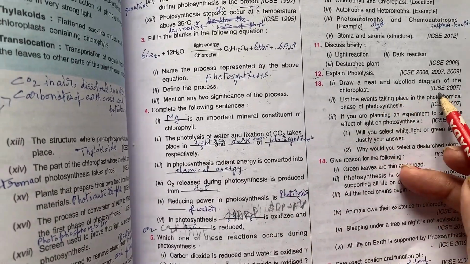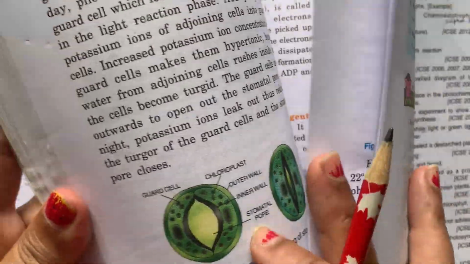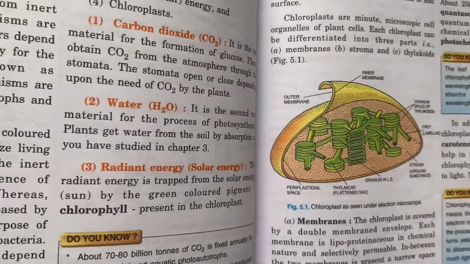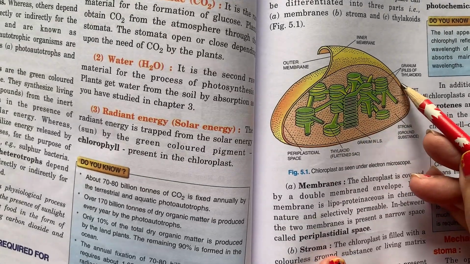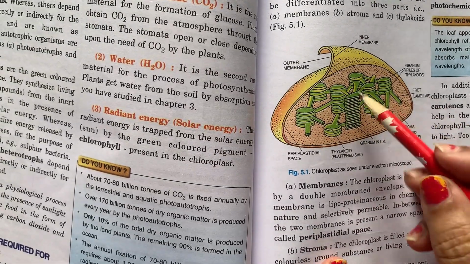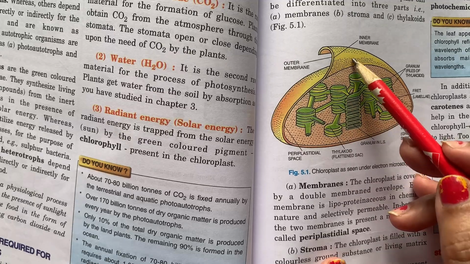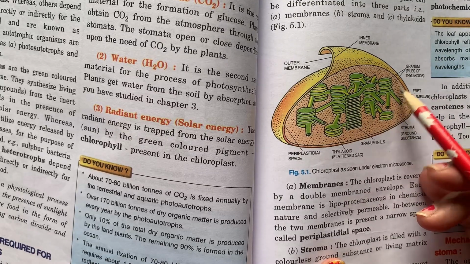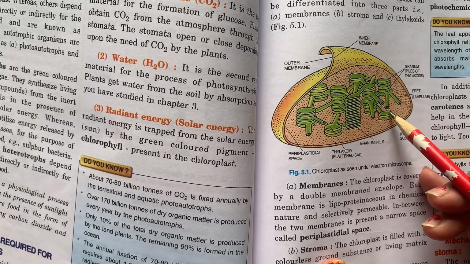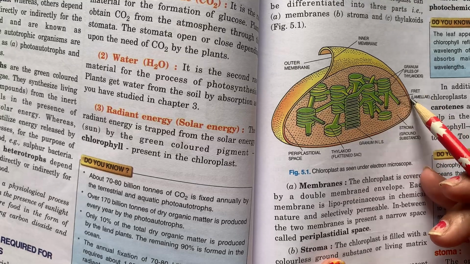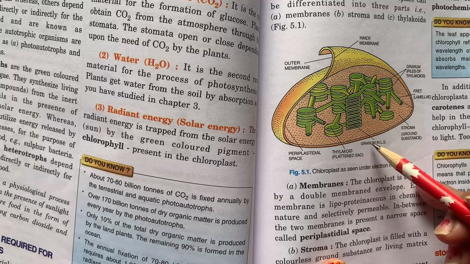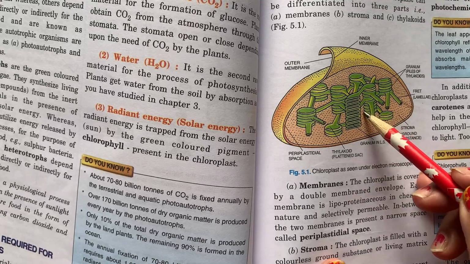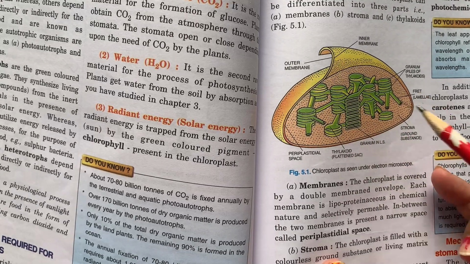Draw a neat and labeled diagram of a chloroplast. See, this is the labeled diagram of a chloroplast. This is the outer membrane, and this is the inner membrane. This is known as the granum. Piles of single plates are known as thylakoids. Fret or lamellae are what join them with each other. A single plate is a thylakoid, and together they form the granum. The fluid filled inside is the stroma.